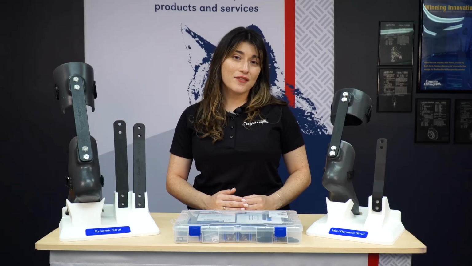Choosing the right strut level helps ensure that you have great outcomes for your patient and that your patient is comfortable and is able to keep moving confidently.